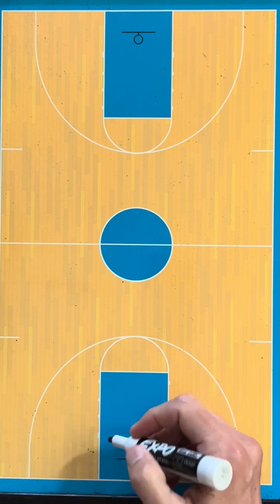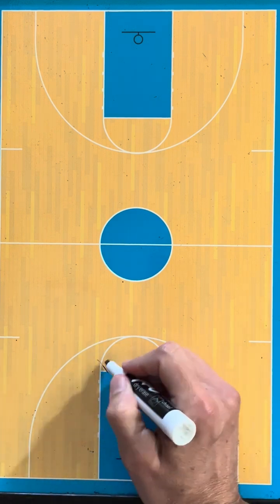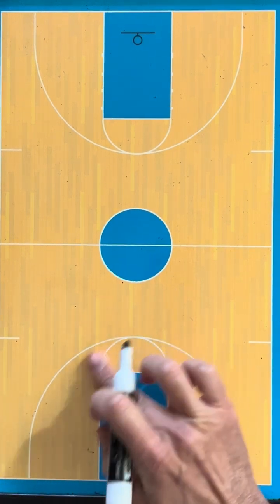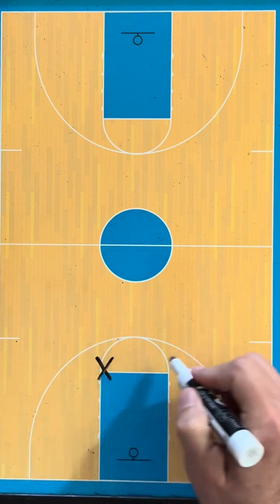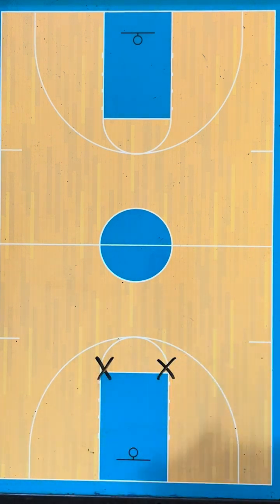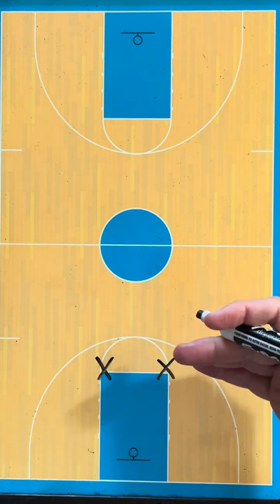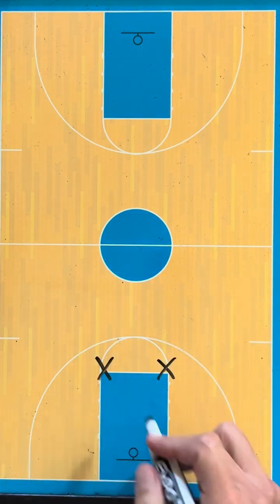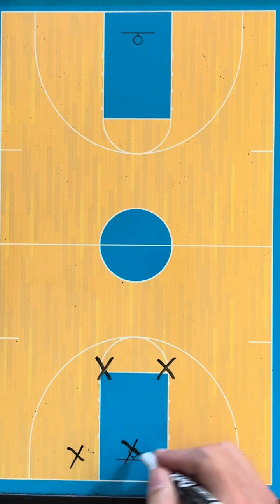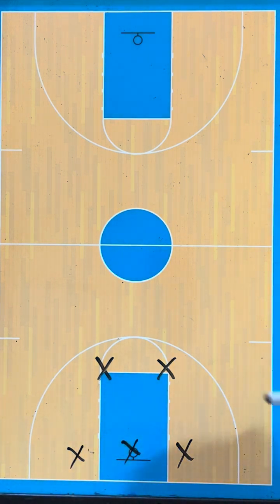I'm going to first talk about the setup of the 2-3 zone. In all zone defenses, they use the number system, and it goes from the front to the back. So 2, 3, and that's why it's called the 2-3 zone.